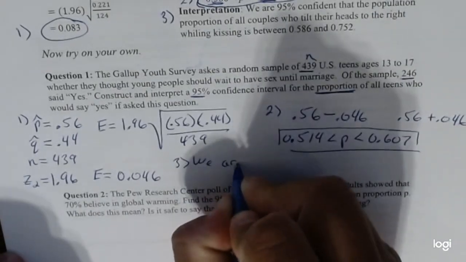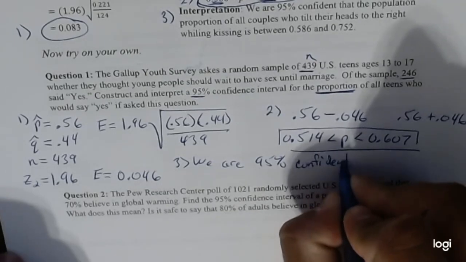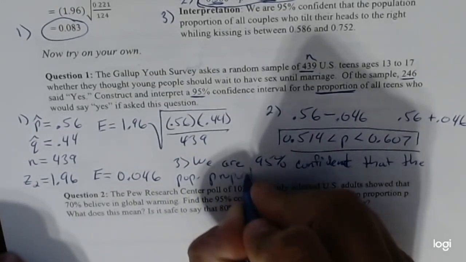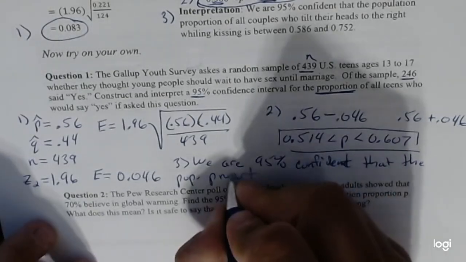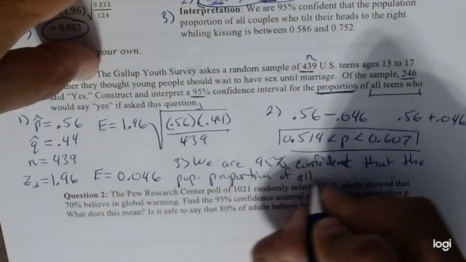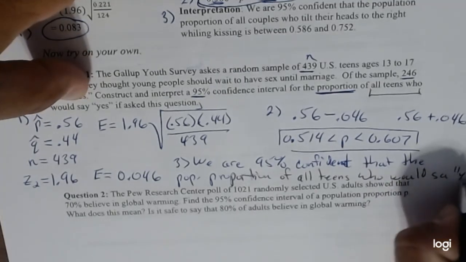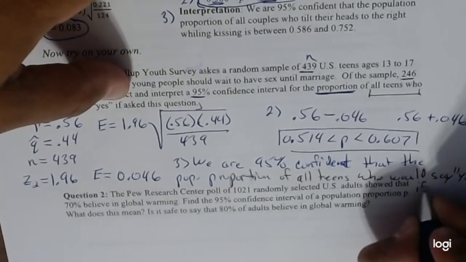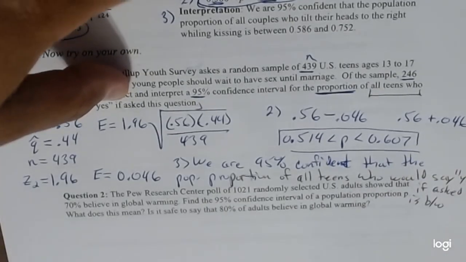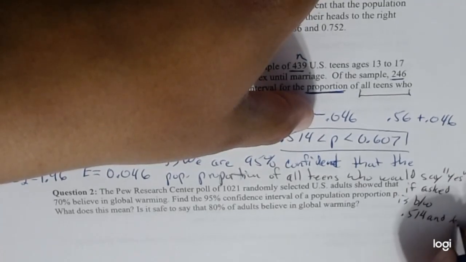We are 95% confident that the population proportion of all teens who would say yes if asked is between, and then we just put the numbers, 0.514 and 0.607.